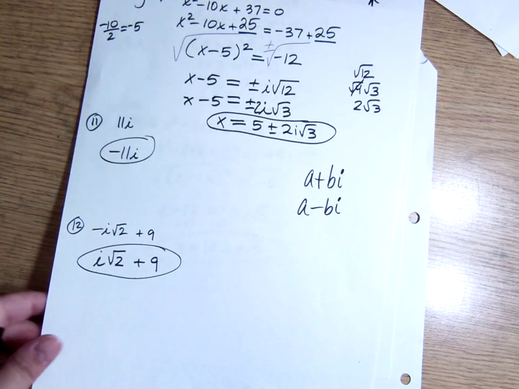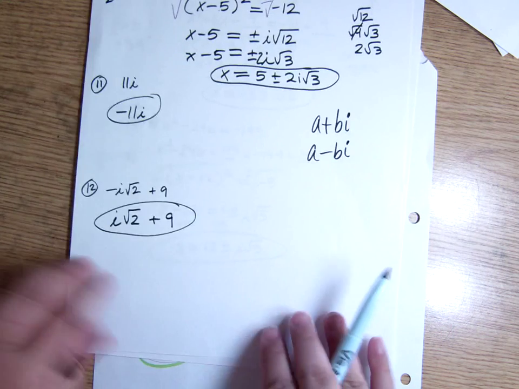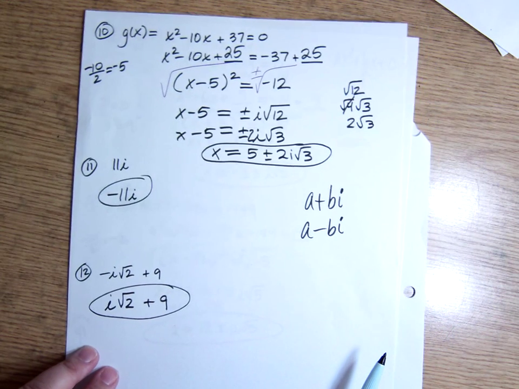And here's 10. Make that a little bit easier to see.